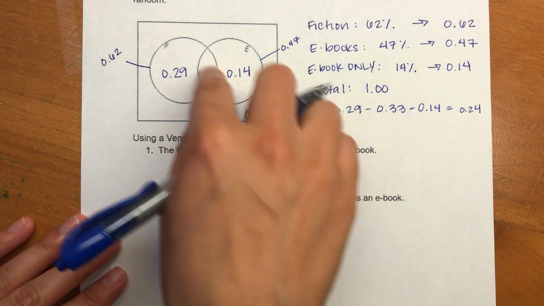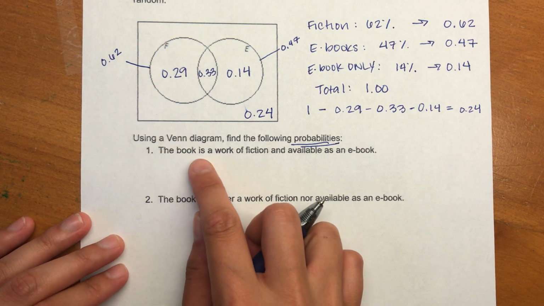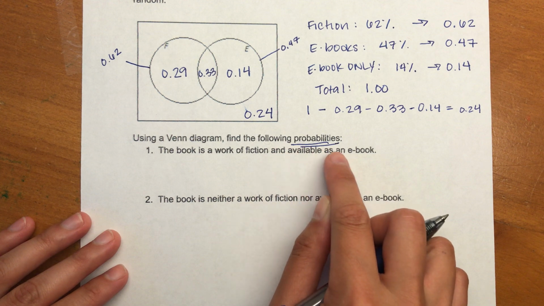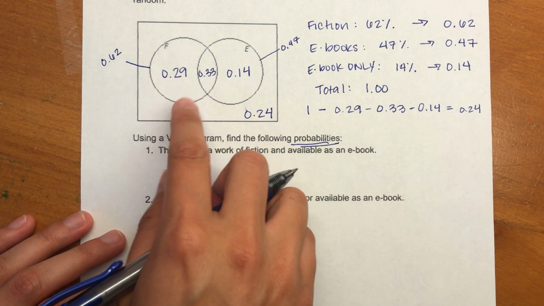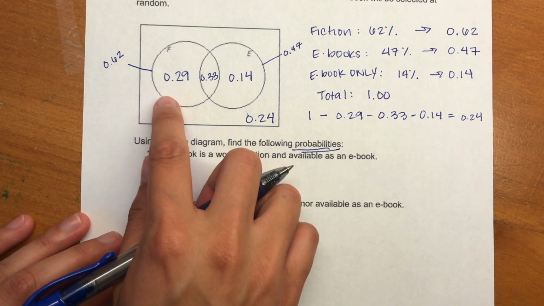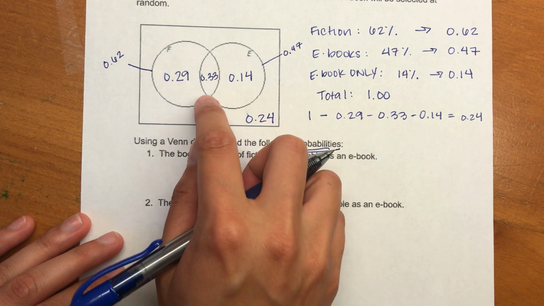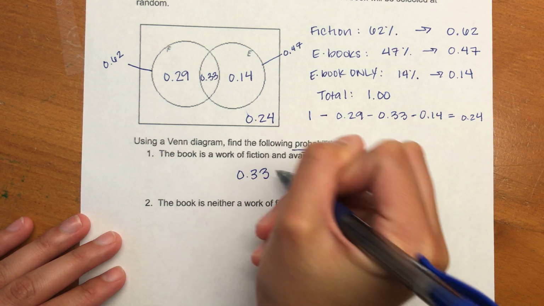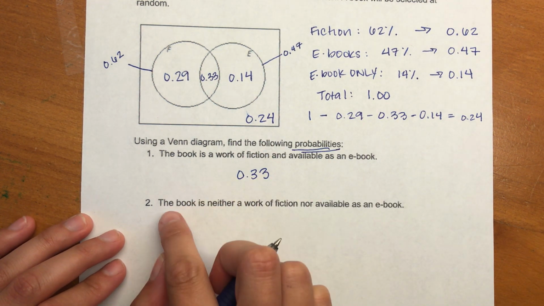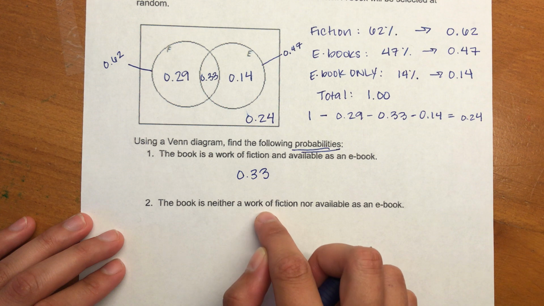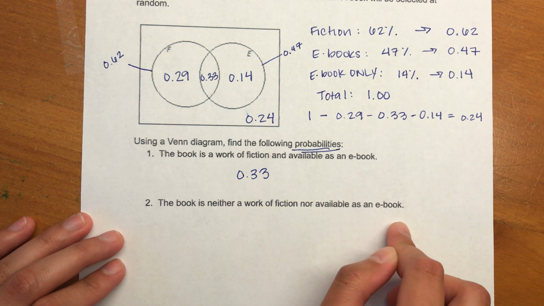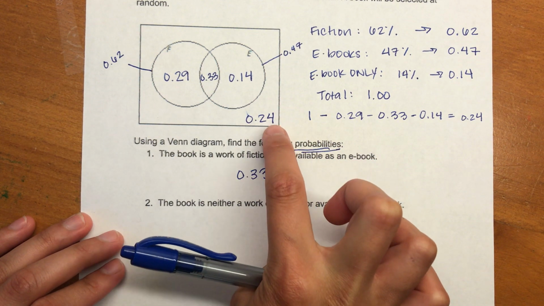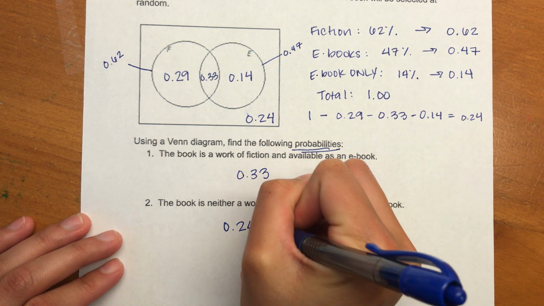Now, I did the whole table. The question only asked for what's the probability that the book is a work of fiction and available as an ebook. So now that we've got everything, we can look for that one spot, right? So fiction and ebook is going to be the middle spot, 0.33. And now part 2 is the book is neither a work of fiction nor available as an ebook. So not fiction, not ebook is going to be the outside part, 0.24.